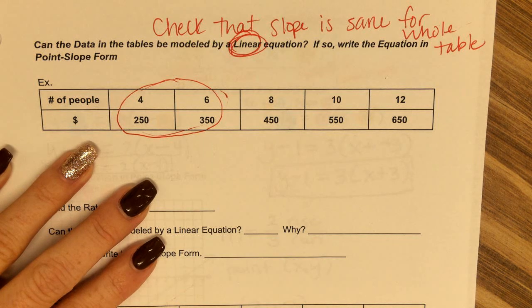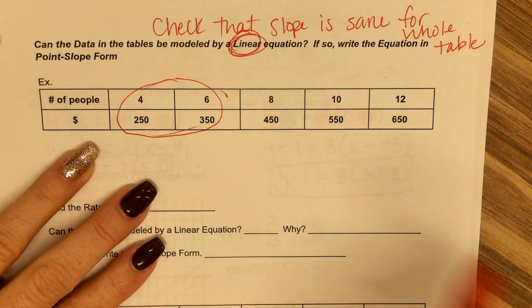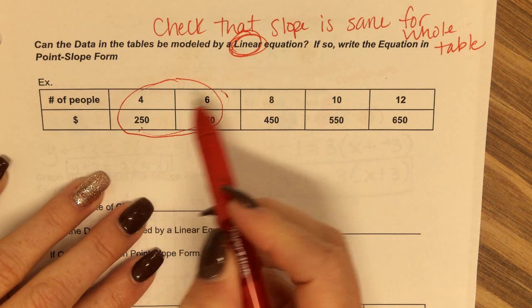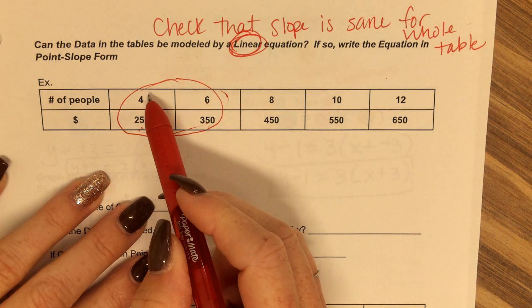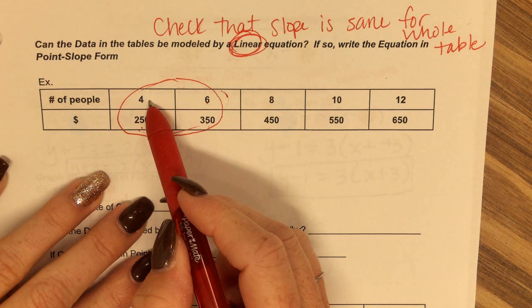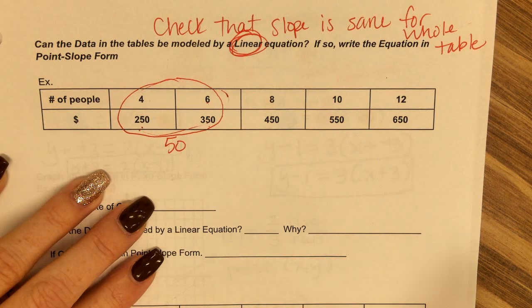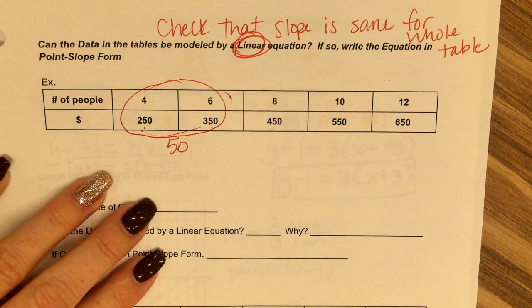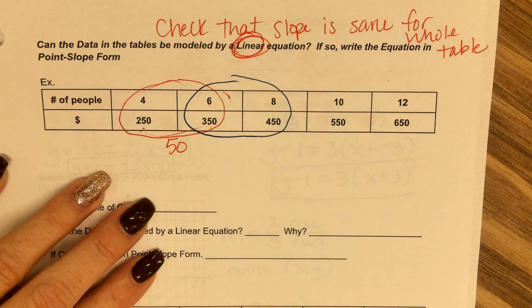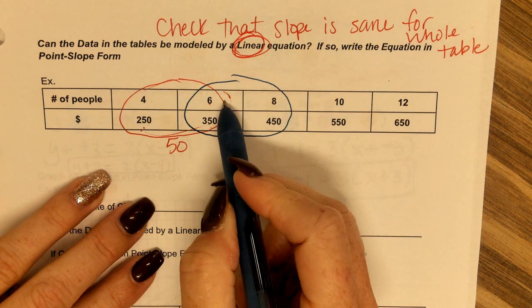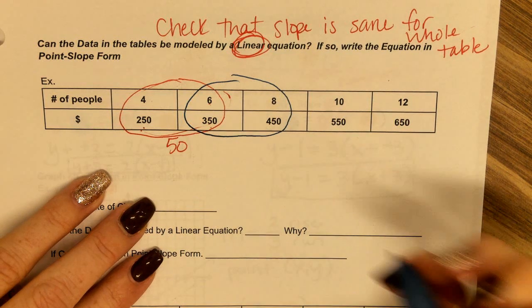So basically, you're going to check the slope of these two dots. Write it down. We could do this in our head. Everybody look. y2 minus y1. What's 350 minus 250? 100 over 6 minus 4, which is 2. What's 100 over 2? Okay, so this is 50. So if this is linear, then the next 2 points better have a slope of 50. So I've got to check these 2 points. Let's do it in our head. What's 450 minus 350? And what's 8 minus 6? What's 100 over 2? 50.